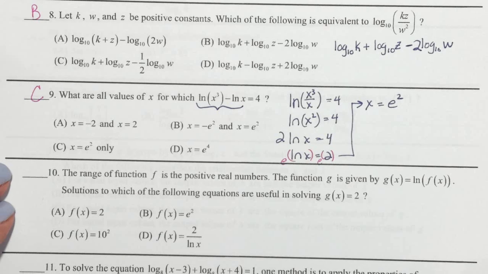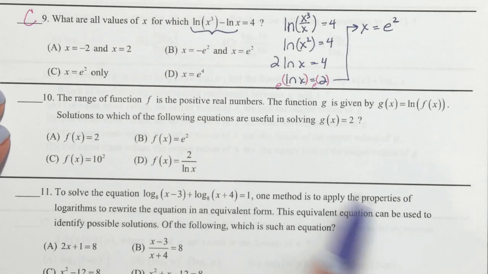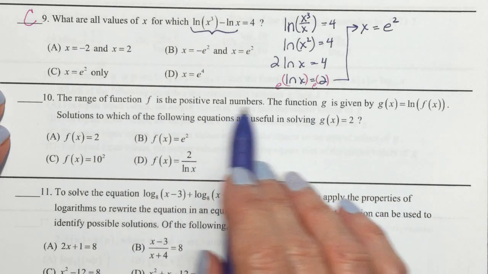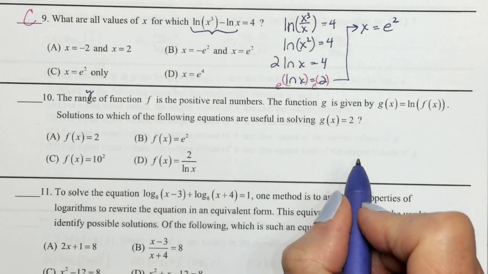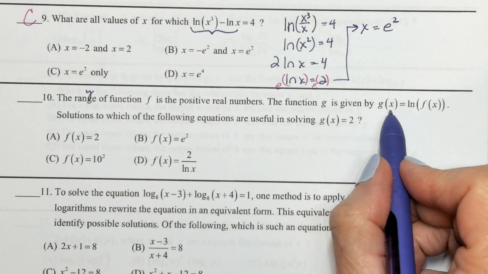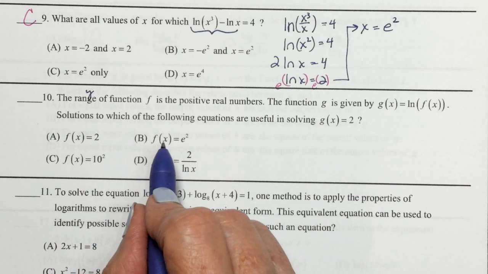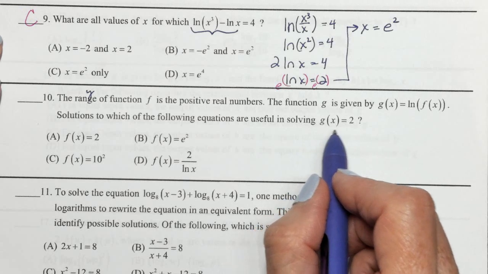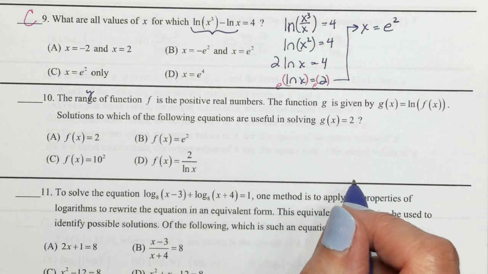Alrighty. Number 10. The range of the function f is positive real numbers. The ranges, those are the y values, right? So y is all the positive real numbers. The function g is given by g is ln of f of x. Solutions to which of the following equations are useful in solving g of x is 2? What a very odd question to ask.